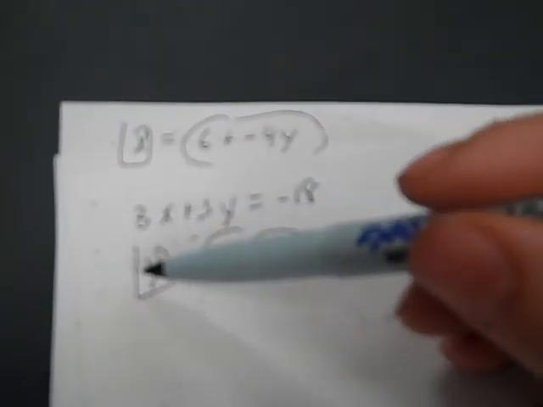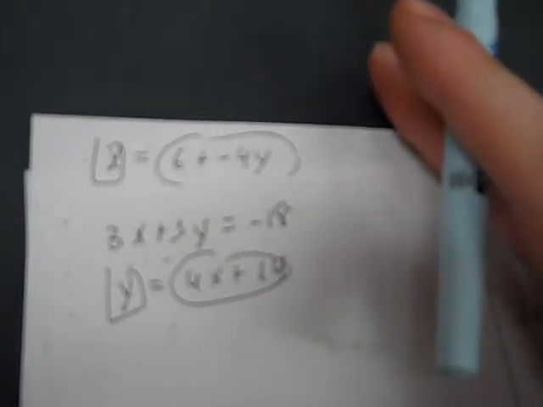Okay, this one, 3 times x plus 3 times y equals negative 18. And then I have a y with nothing in front of it or nothing after it equals 4 times x plus 14. So this is my base equation. Okay, the y is by itself, and then it is equal to 4 times x plus 14.